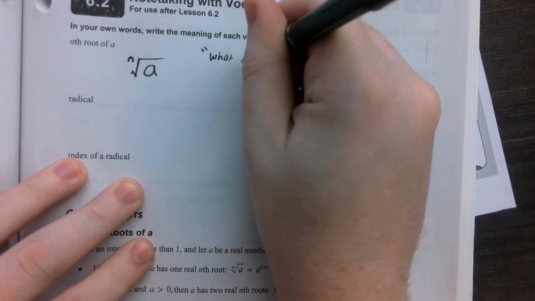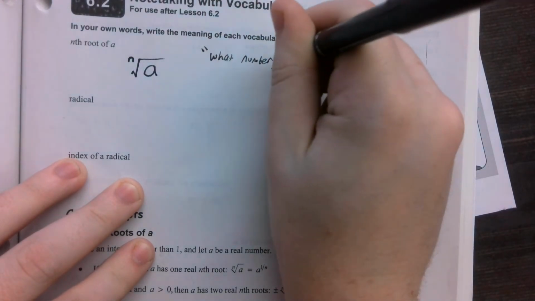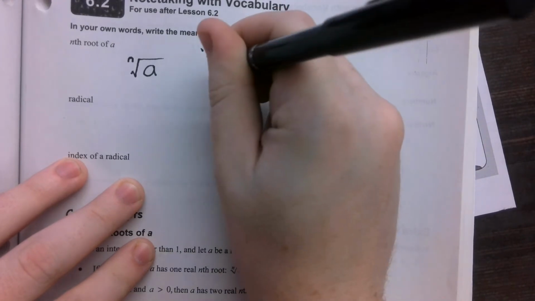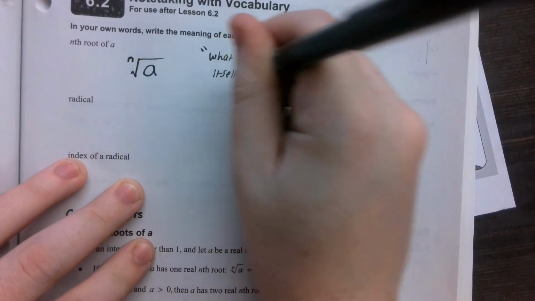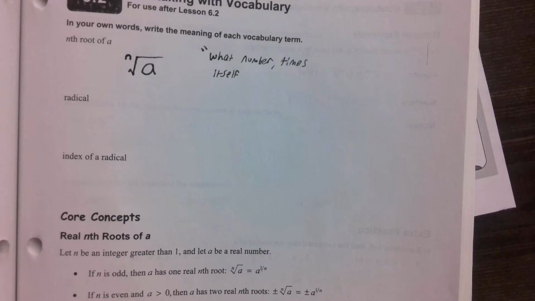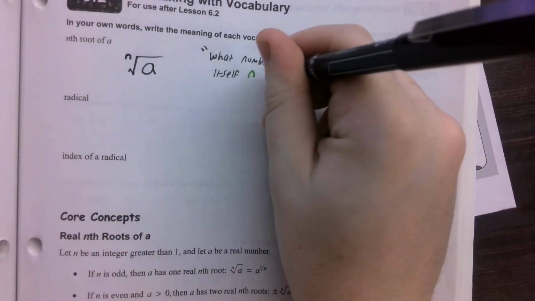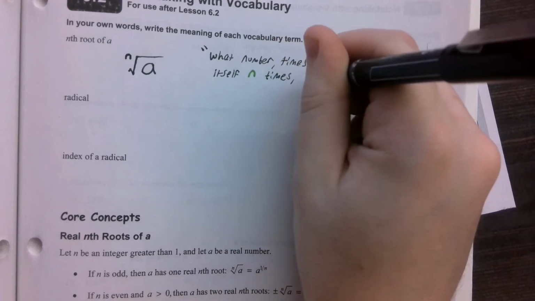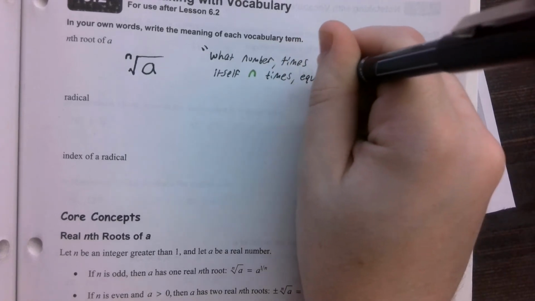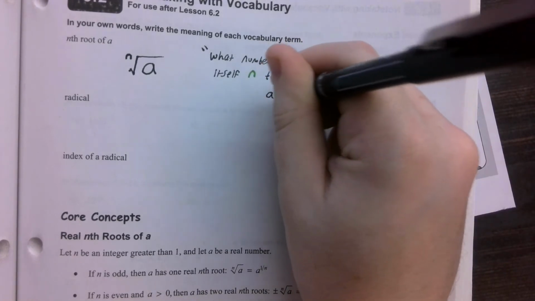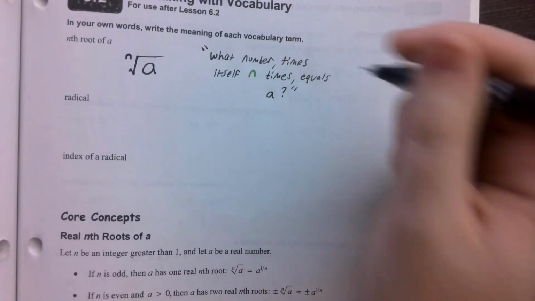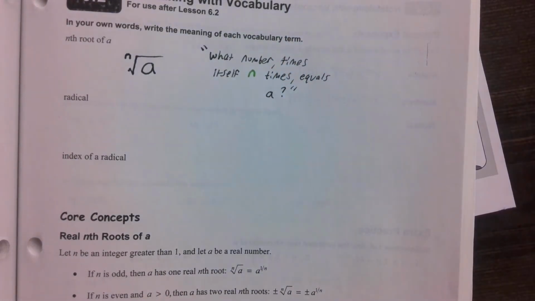What number times itself n times equals a? What number times itself n times equals a?